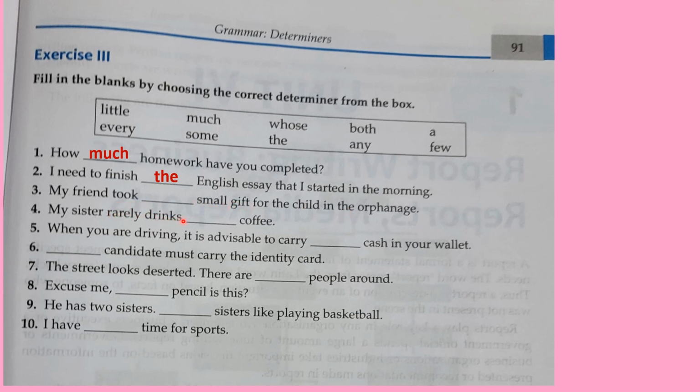My friend took dash small gift for the child in the orphanage. So my friend took a small gift. My sister rarely drinks dash coffee. Rarely is a negative word, so we cannot use a positive determiner here. So it should be any. My sister rarely drinks any coffee.